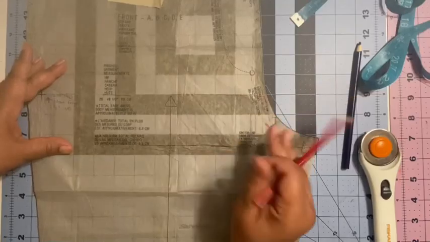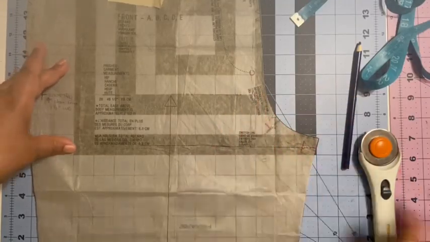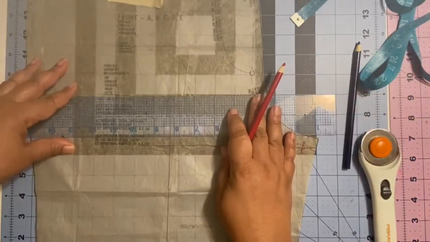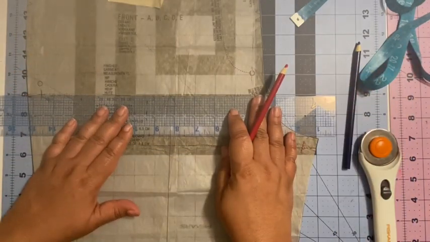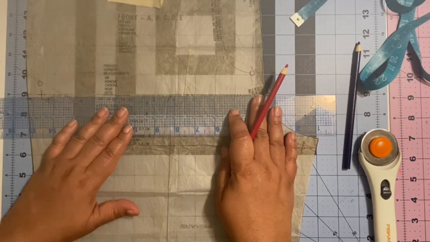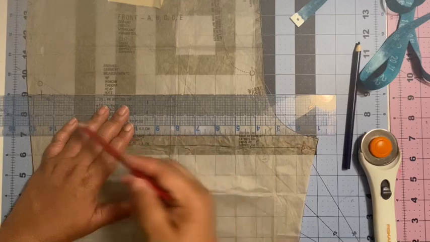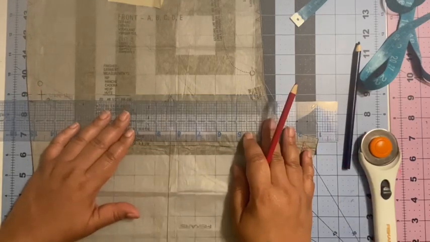So I'm going to do one that's one inch underneath the zipper stop, and I'm going to make a line. So this is actually at my lower hip line. If you want to always do it at your lower hip line, that's fine.